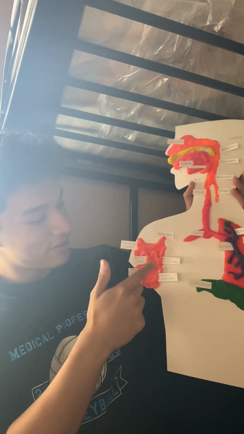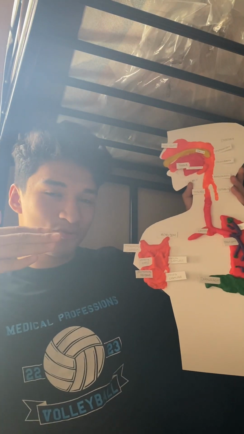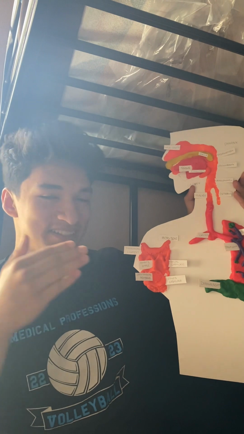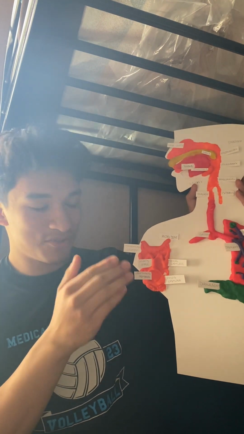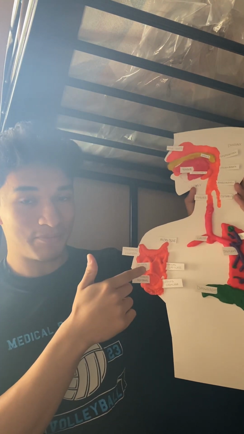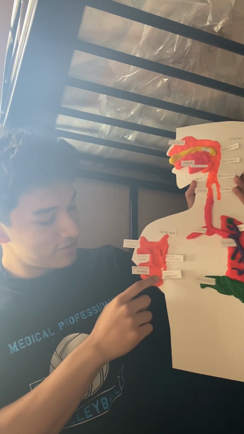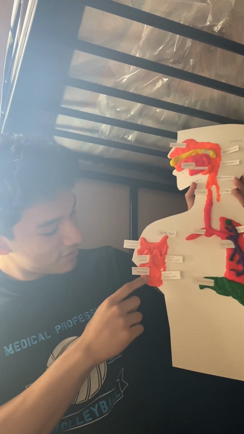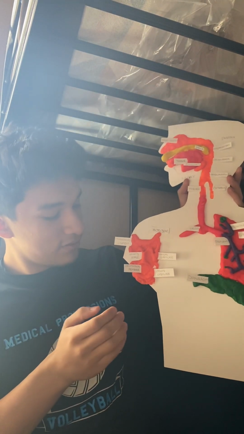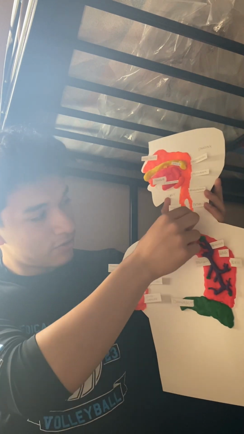It has a thyroid cartilage, which is two shield-shaped pieces that fuse together in a V-shaped structure, which creates the Adam's apple. And the cricoid cartilage is inferior to the thyroid cartilage, and it marks the beginning of the trachea. And the trachea will extend down and go right here.